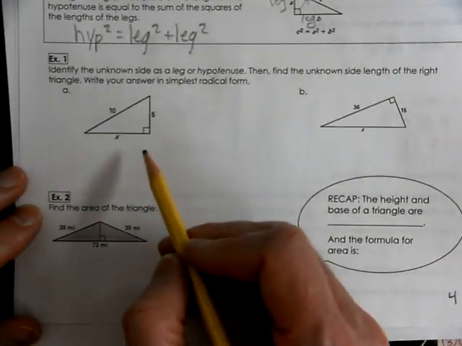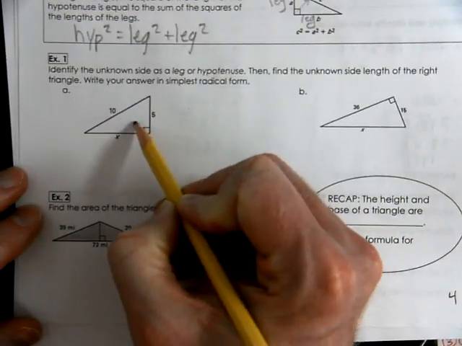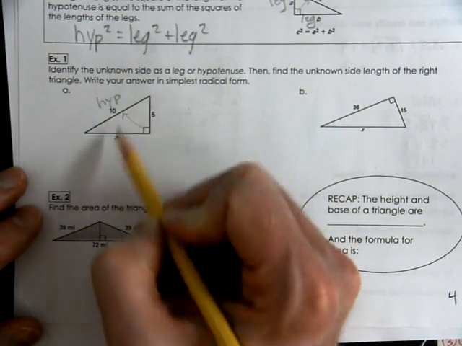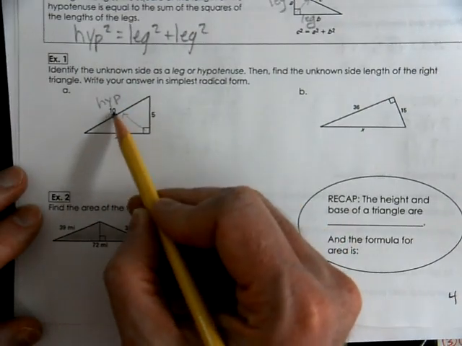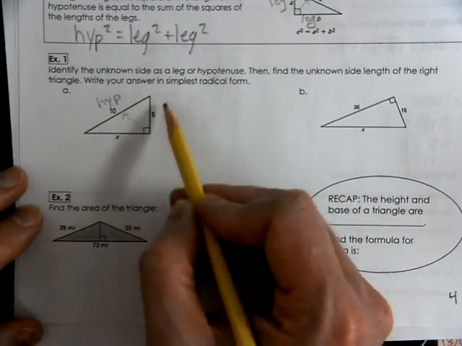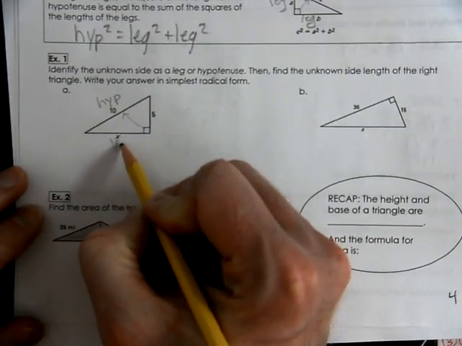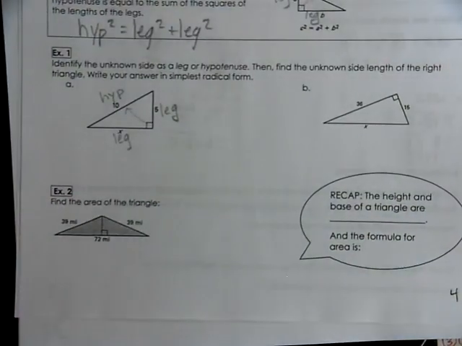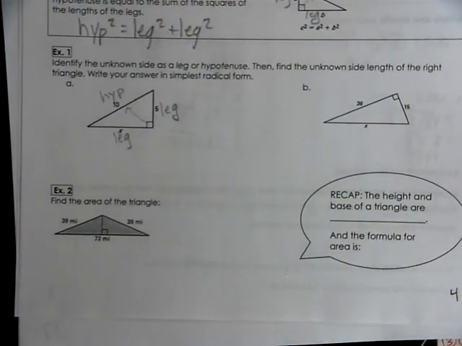So when we come over here, we're looking at the right angle. Across from the right angle is the hypotenuse. That's our 10. The perpendicular sides would be considered the legs. So I would encourage you to label your triangles.